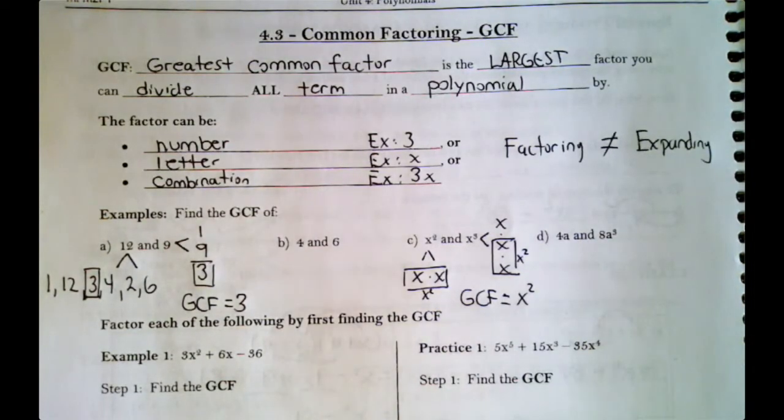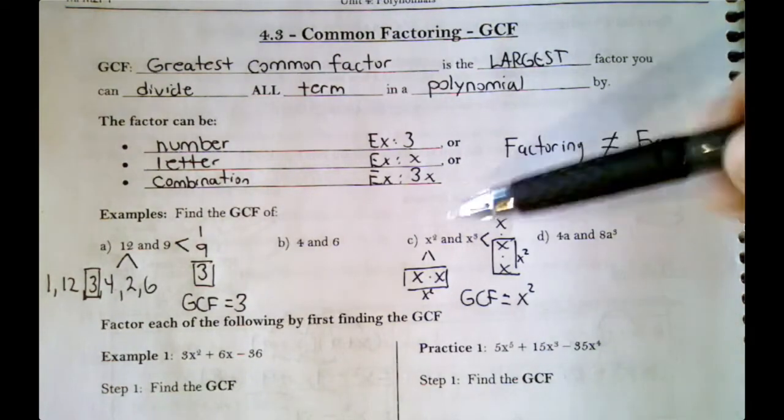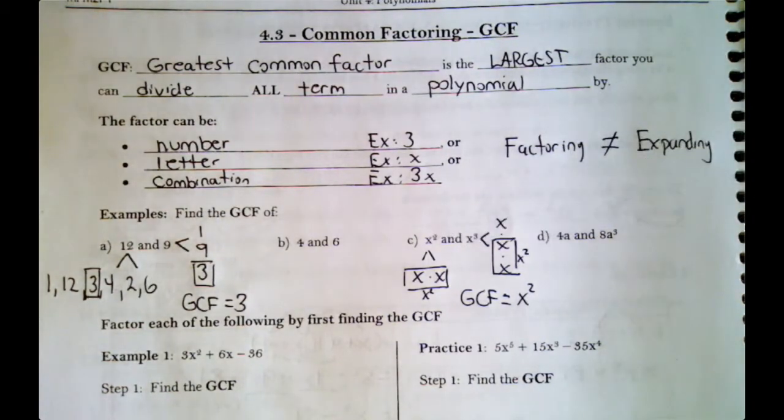When you have letters involved, you take the most number of letters you can. There's 2 x's here and there's 3 x's here. 2 is the most we can take from both piles, so we take both.